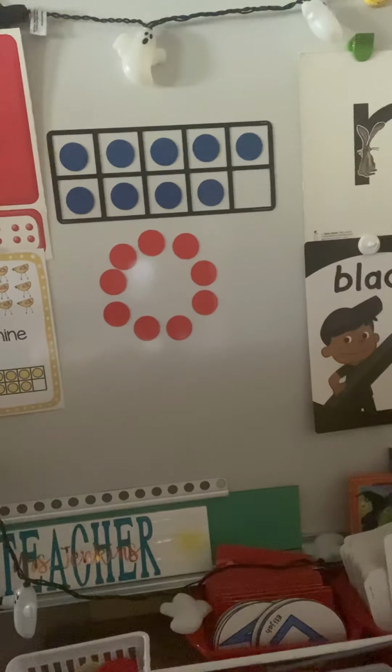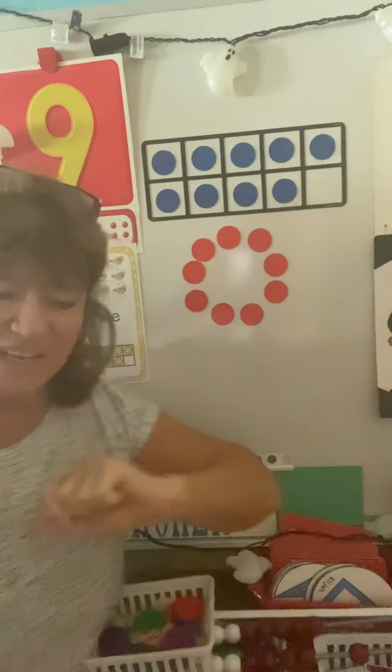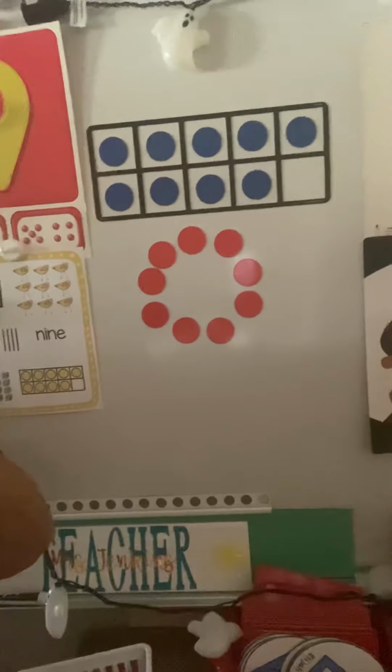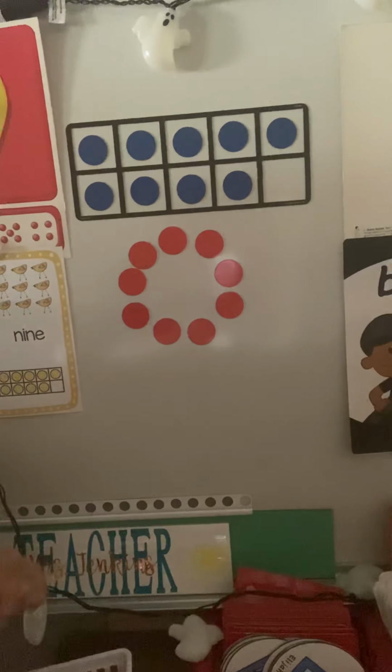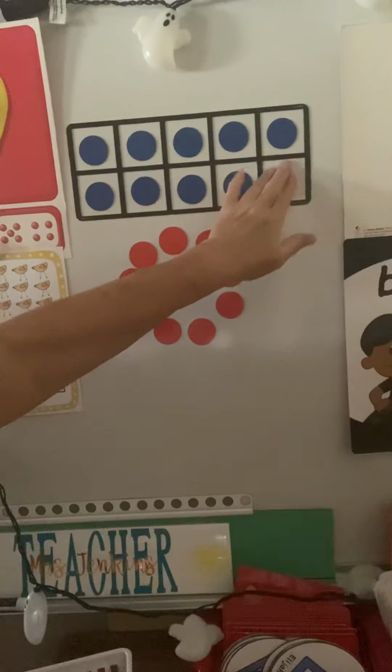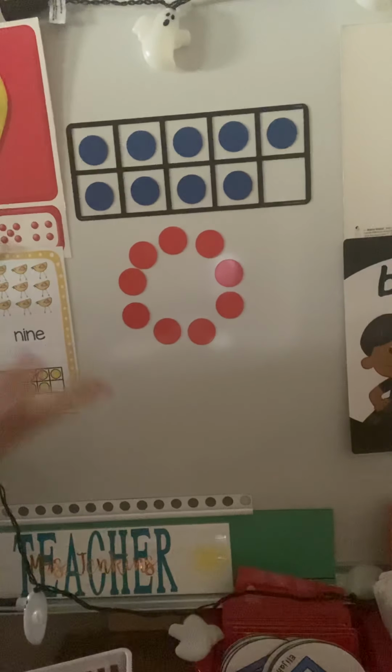5 on the top, 4 on the bottom, 5, 6, 7, 8, 9, right? You also know this is 9 because if there was one more blue one here, that would be 10. So in your head, if you think, well, I have 10 fingers, and I put 1 down, I've got 9. 10 take away 1 is 9. So there's 2 ways. It just kind of depends how the kids' brains work. Some kids see that 5 and 4 is 9. Some kids see it as 10 take away 1 is 9. And then some kids have to count. They have a hard time seeing it.